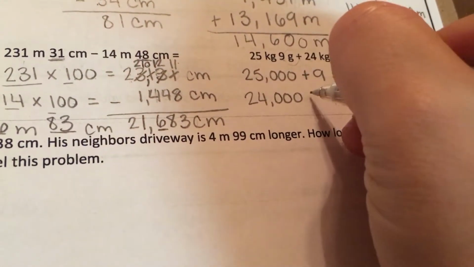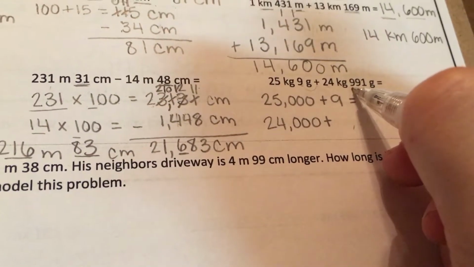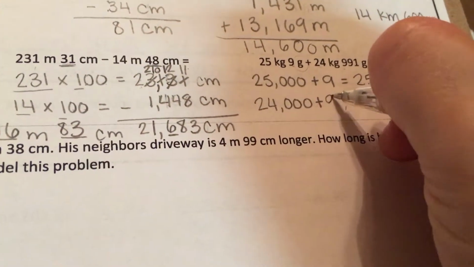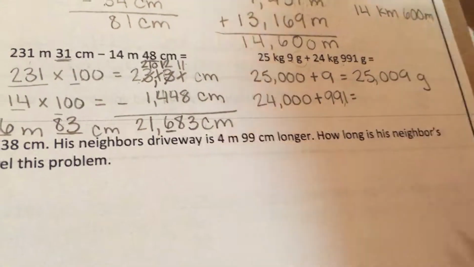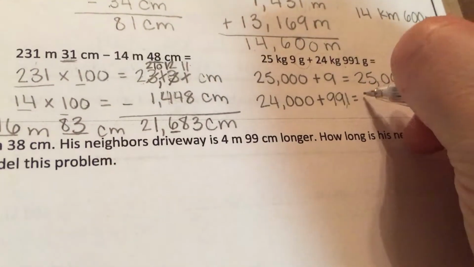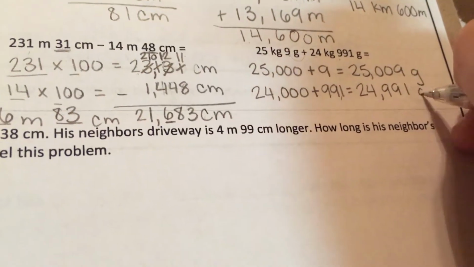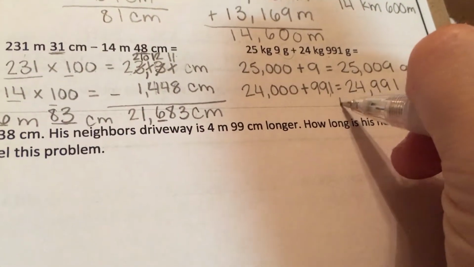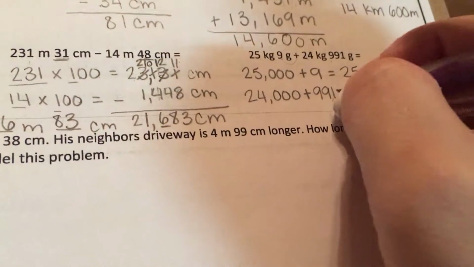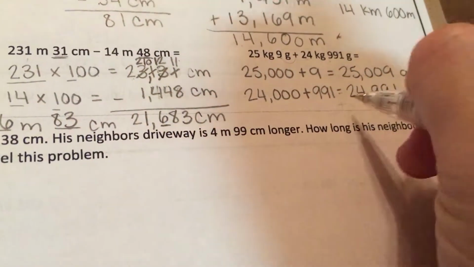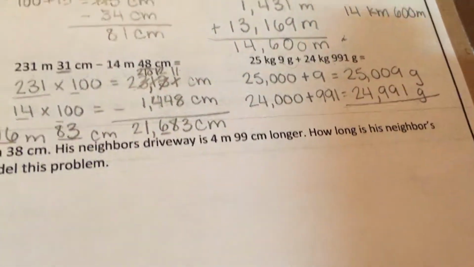And then I have 24 kilograms, so I know that's 24,000 plus 991, which is equal to 24,991 grams. So now I can add these two numbers together because we have like units.